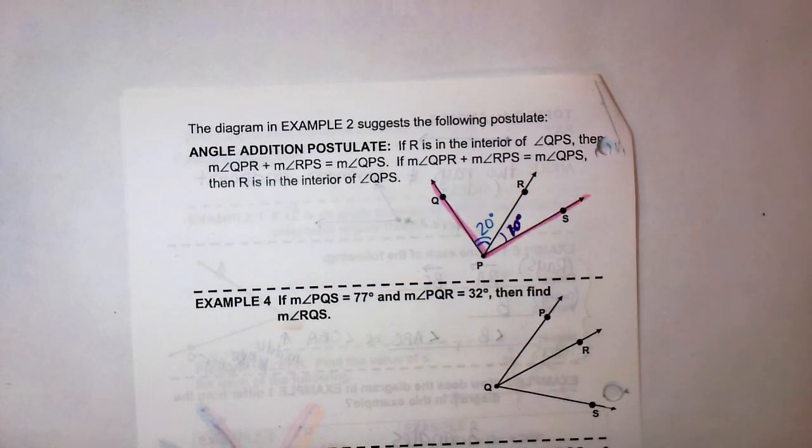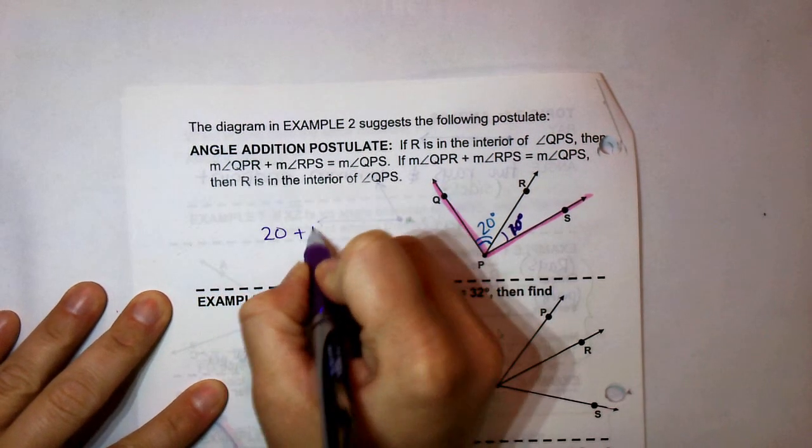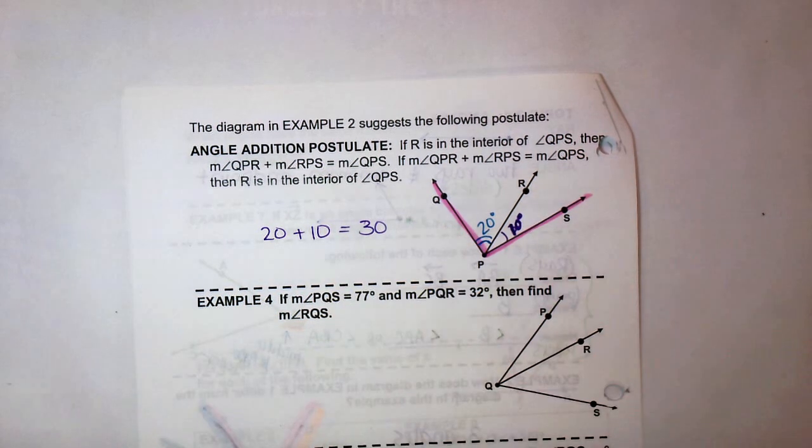How did you get 30? Yes, we're going to add. We're going to add one angle plus the other angle, and it's going to equal the outside angle. Angle addition. They're just going to make it harder by putting equations. That's all they're going to do. It's always going to be that way.